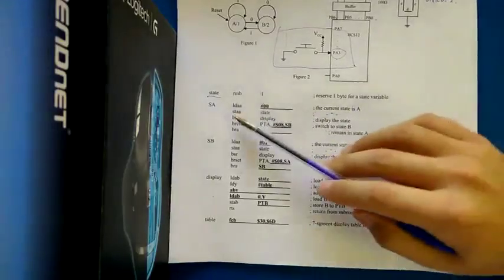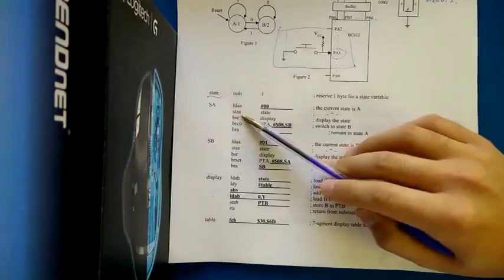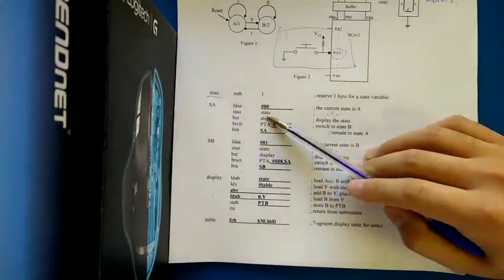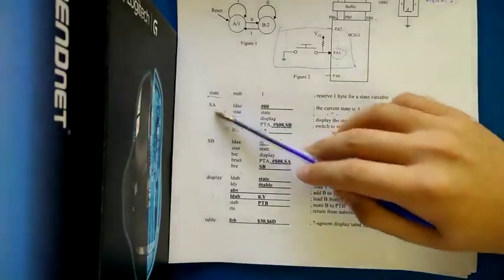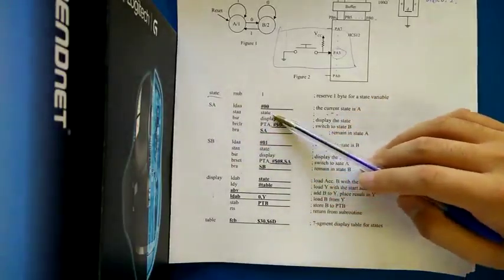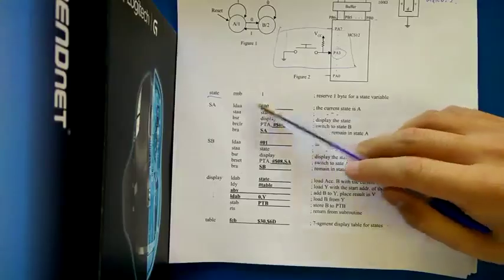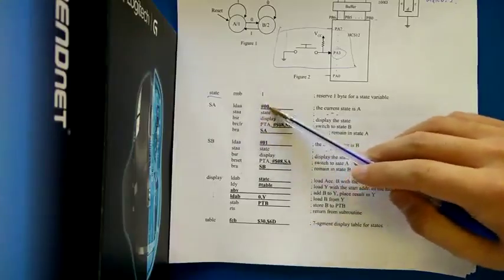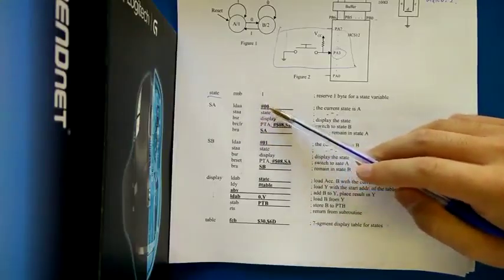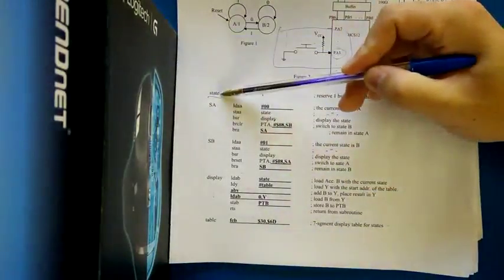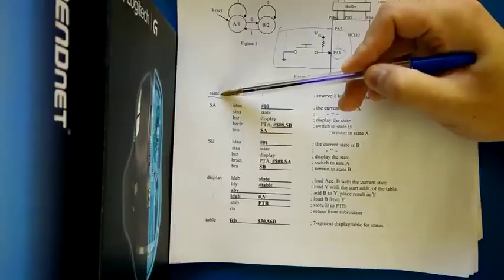Okay? And we're going to store accumulator A into state. Okay? So remember I told you that each of these labels is a memory address. In this memory address state, we're going to store accumulator A in it, and what's in accumulator A is what we defined in the beginning, which is 0. So we're going to take 0 and put it in the memory address of state. So state inside of it is going to say 0, 0. The contents of the memory address is 0, 0 now.